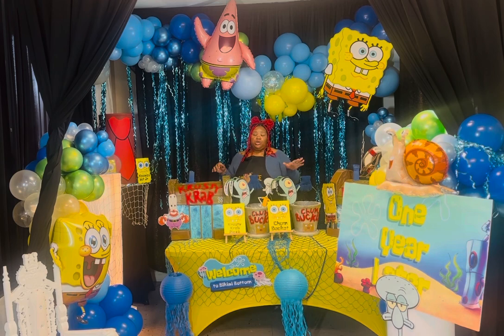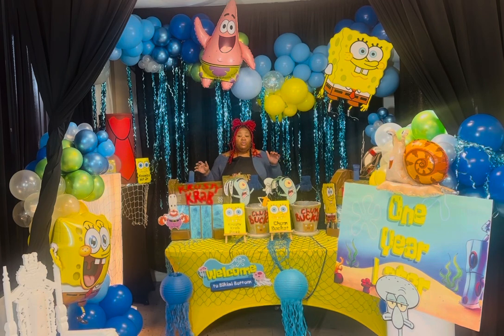Use as many balloons as possible that's within your budget. Be free with the balloons. Make sure you are using different sizes. Make sure you are using different foils, things that make it 3D, make it pop. And also just stay creative until the next event. Stay creative, baby.